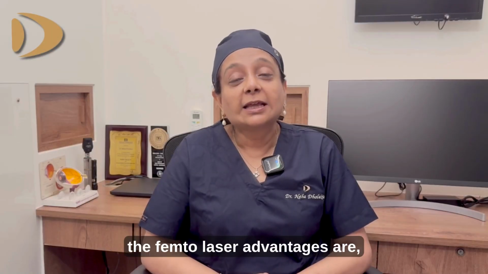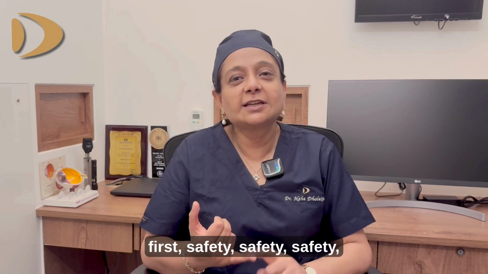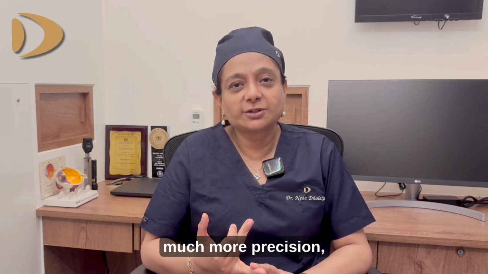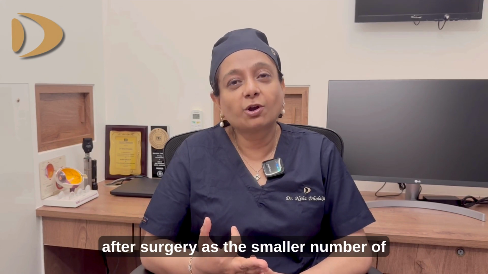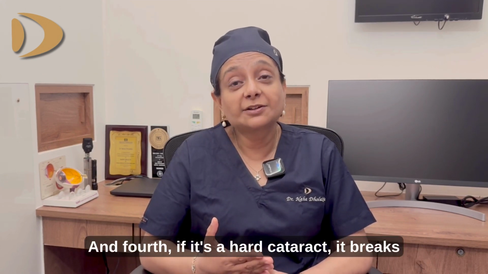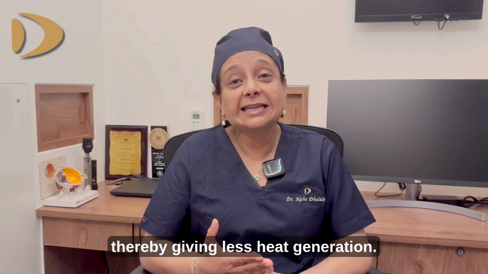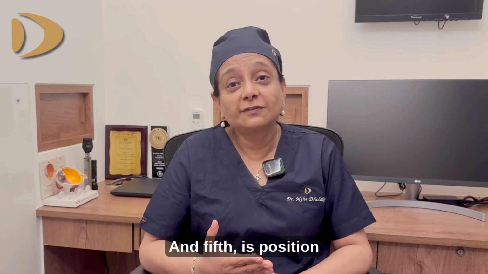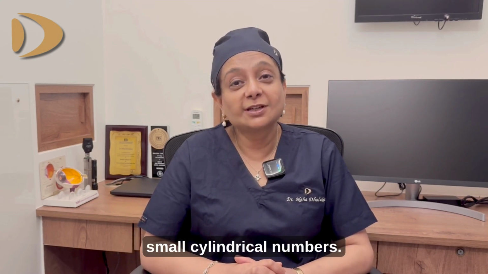So in short, the femto laser advantages are: first, safety, much more precision; second, better sharpness of vision after surgery as the smaller number of cylinder is removed. And fourth, if it's a hard cataract, it breaks the cataract into smaller pieces, thereby giving less heat generation. And fifth is positioning of the cylindrical lens or eliminating small cylindrical numbers.